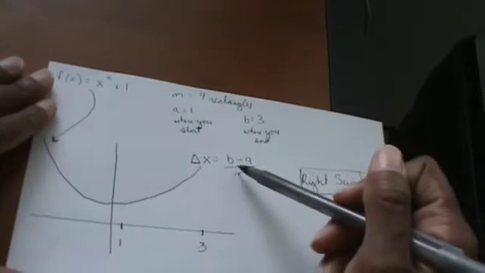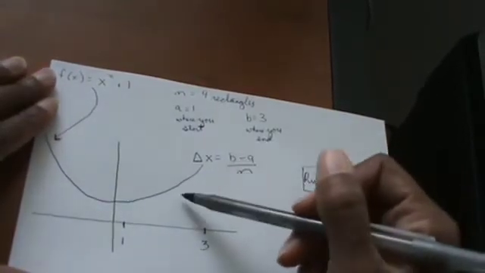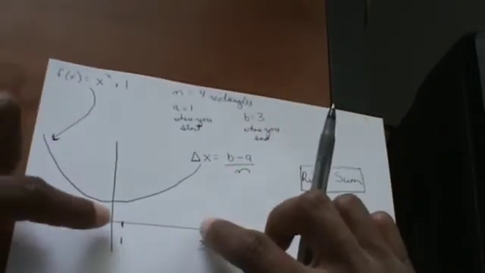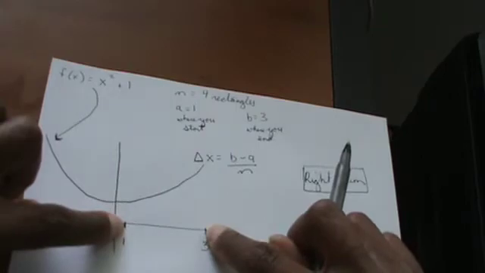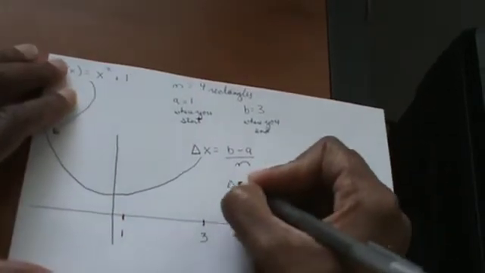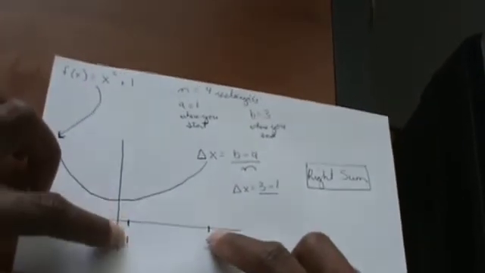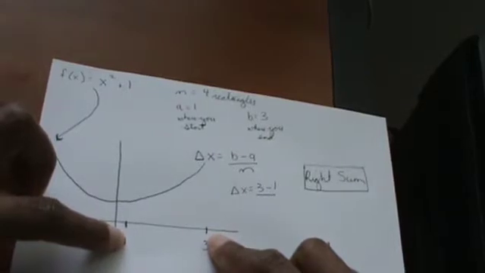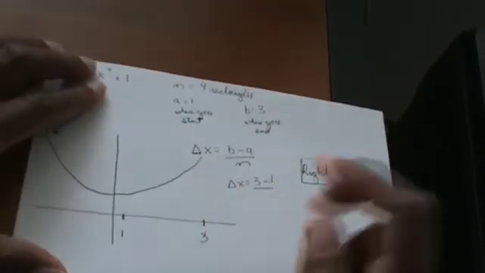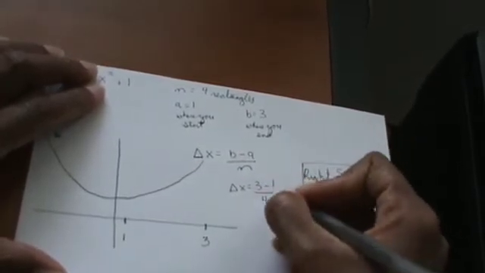So then your delta x, which basically is the thickness of each one of your rectangles that you're going to squeeze in here if you have 4 rectangles, is found by asking yourself how far you went from 1 to 3, or from a to b. So in this case, our delta x equals 3 minus 1. And then it asks you, if you're going to go from 1 to 3, how many different rectangles are you going to squeeze in there? And that's why you're dividing by 4. Right? So this is how he got 2 over 4 or 0.5.